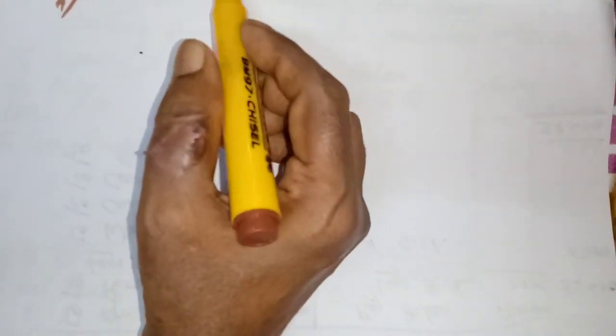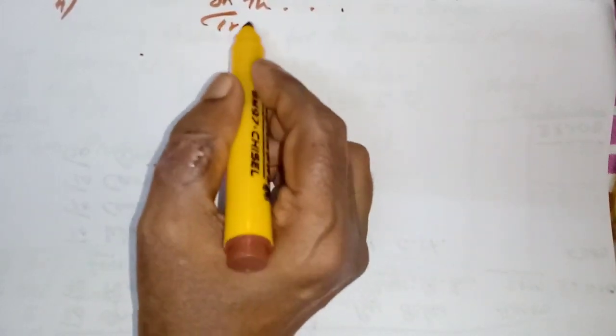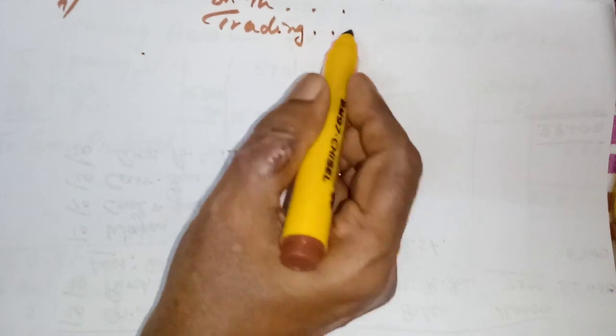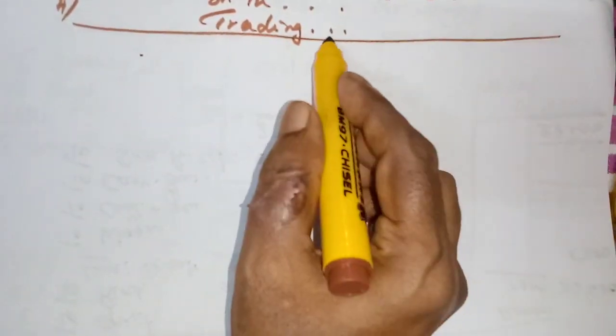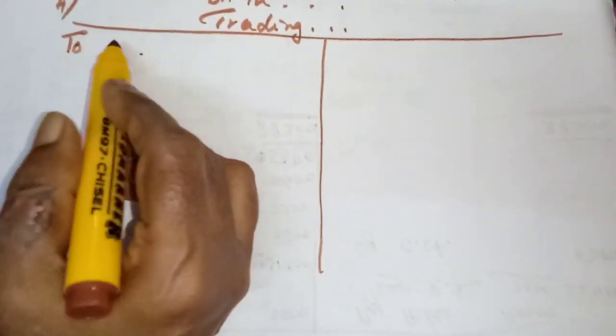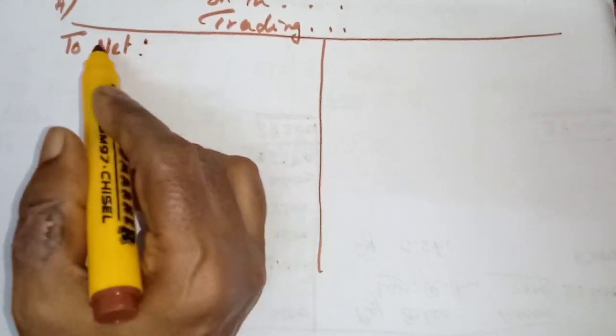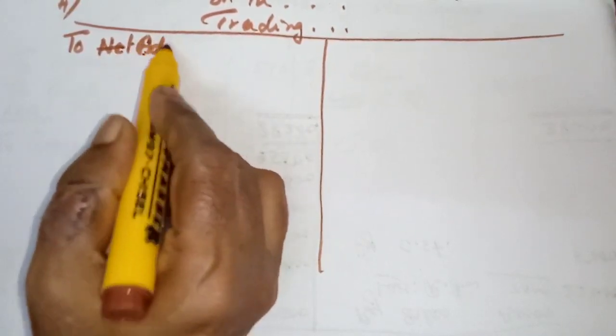So first we will start: in the books of, then trading account for the year ended 31st December 2017. First, to opening stock, we should not write it as the first item itself, but net adjusted purchases.